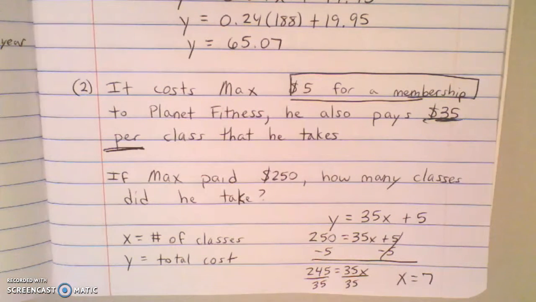So today you're going to set up the equation and then use it to solve with the information given in the problem.